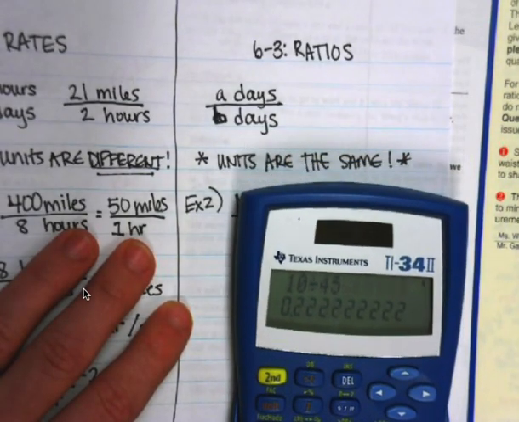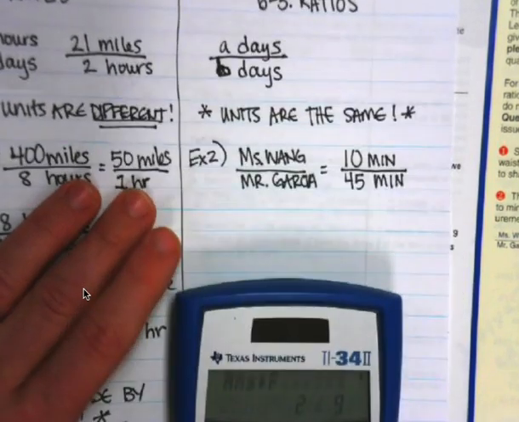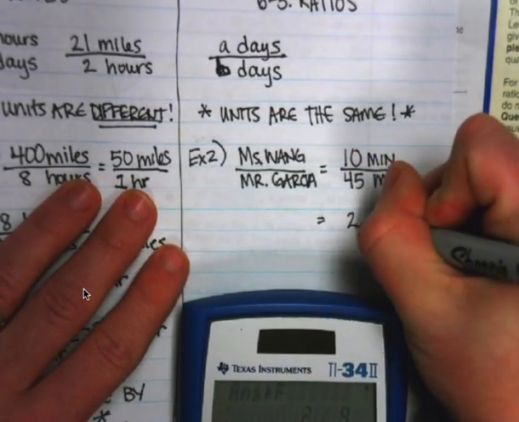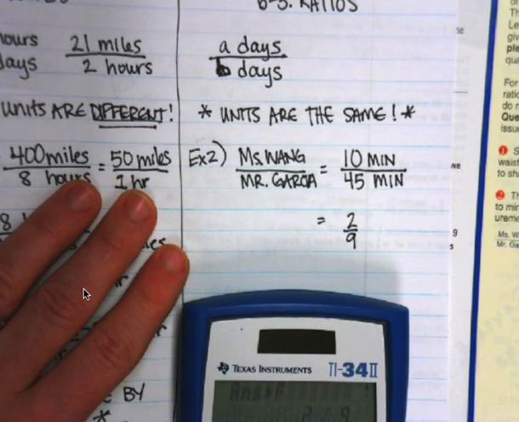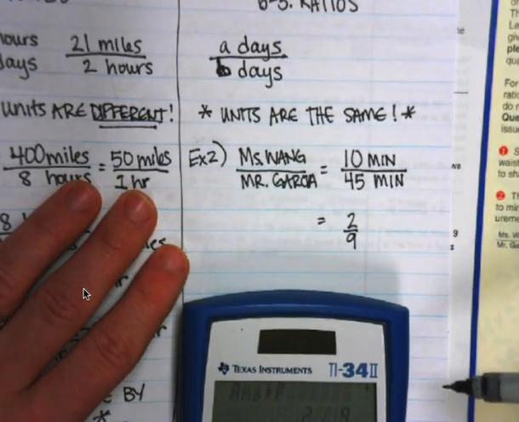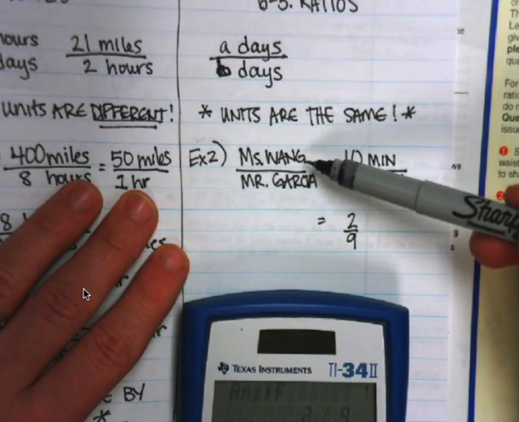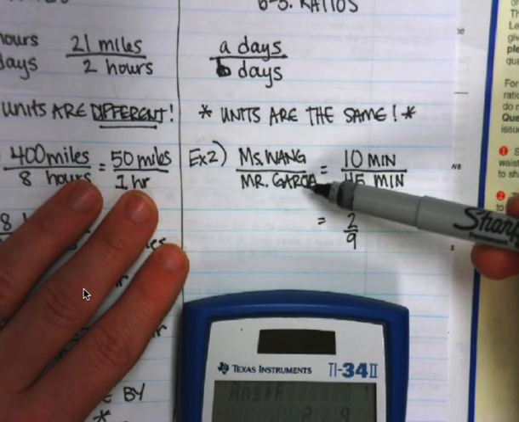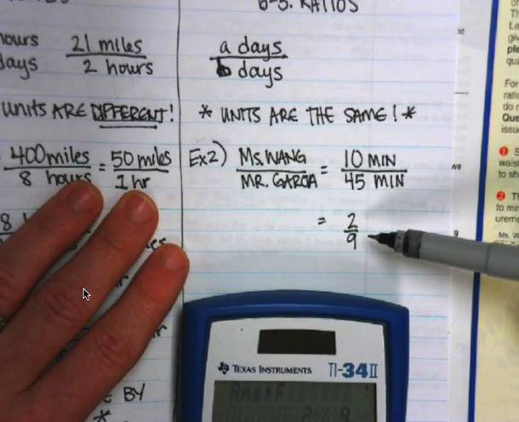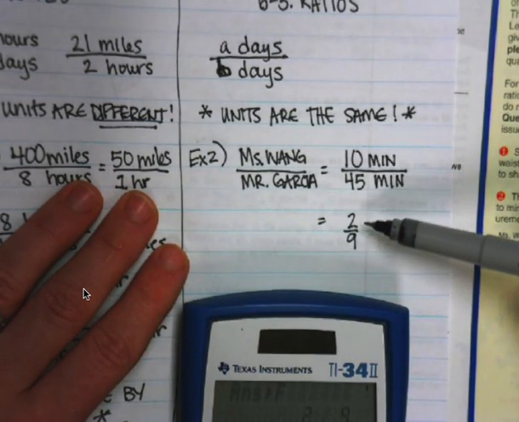Let's change that into a fraction. I guess we could have reduced by 5. So the ratio of amounts of time from Miss Wong to Mr. Garcia is 2 to 9. That's the ratio, their comparison, 2 to 9.